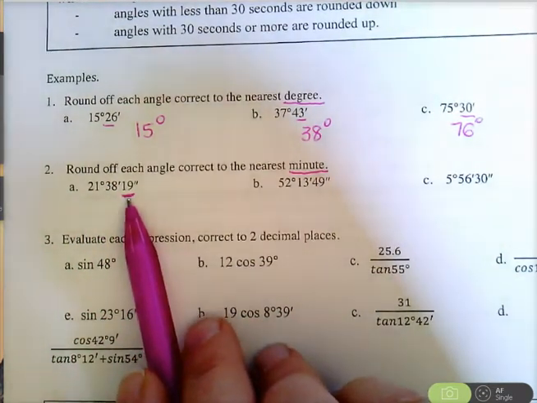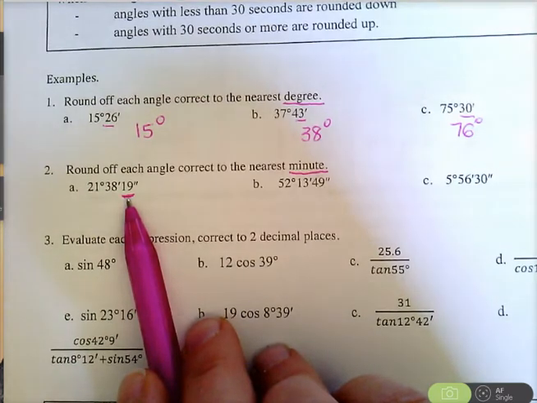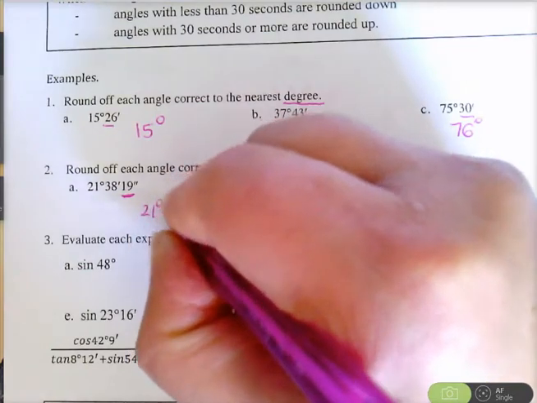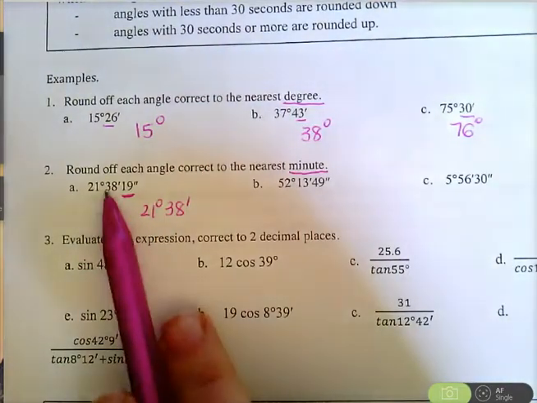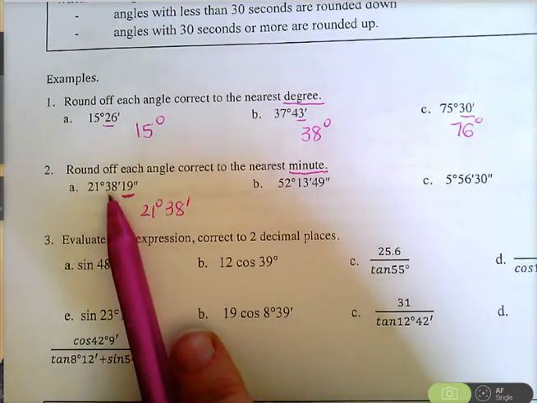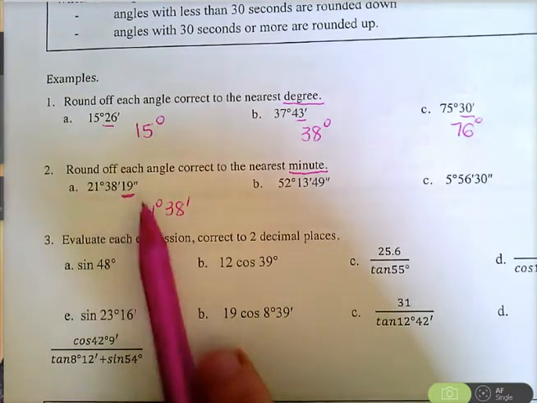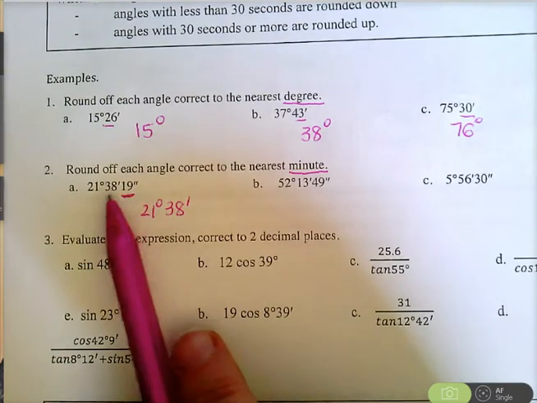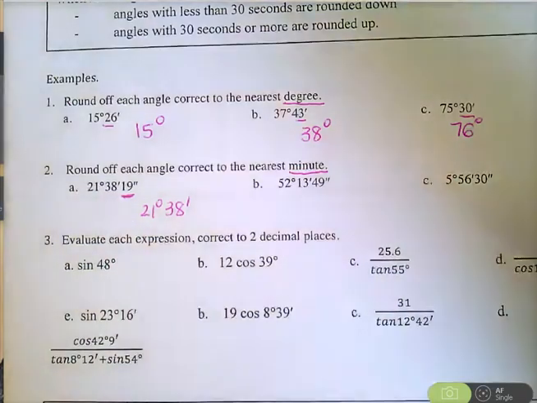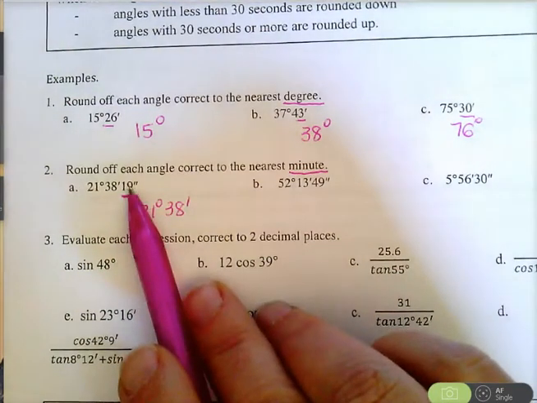So 19 seconds is less than halfway, less than 30 seconds. So therefore the 21 degrees and the 38 minutes stay the same. Of course the 21 degrees will stay the same, but we have to decide, is it going to be 38 minutes or 39 minutes? It's going to stay at 38 minutes because we've only got 19 seconds.